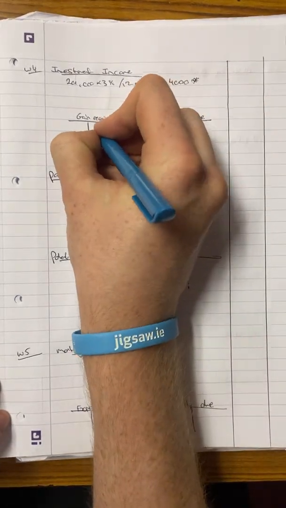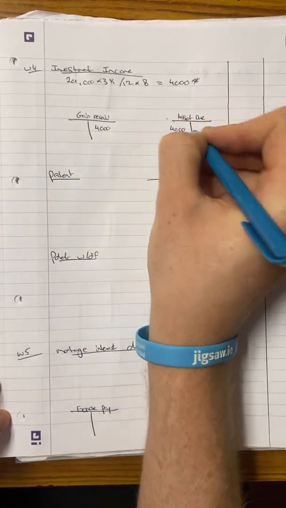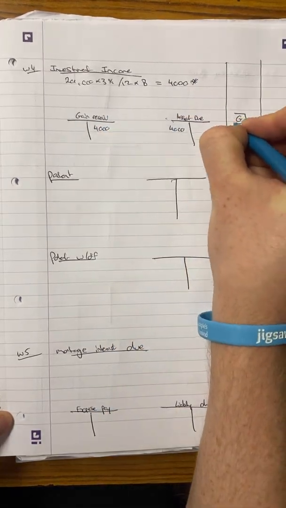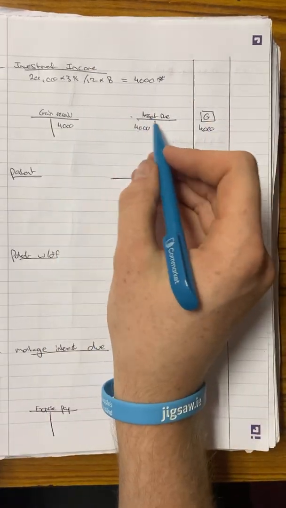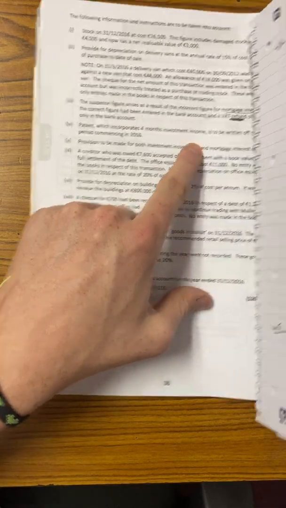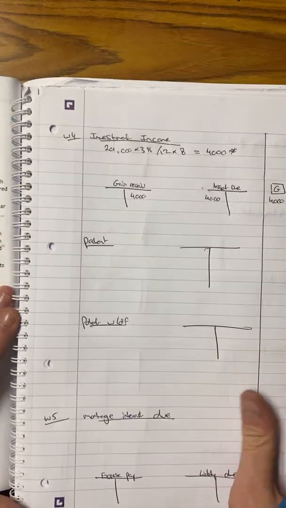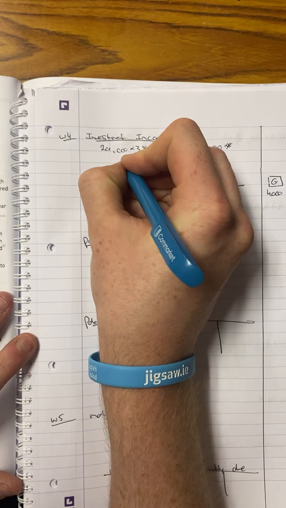So it's my gain for the year, 4,000 euros goes on the credit side, and it's my asset for the year, 4,000 euros goes on the debit side. The good thing about this is this gain will not change. That 4,000 can always go straight into the profit and loss account as 4,000 euros, because my gain won't change. What will change though is the value of this asset. Why? Because in the workings it specifically states that patents, which incorporates 4 months investment income. So 4 months of this figure is incorporated into my patents. So the first thing I need to do is find 4 months of it. So if 4,000 refers to 8 months, I'm simply going to get 4,000.